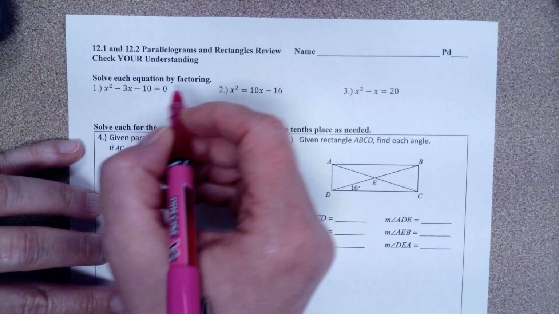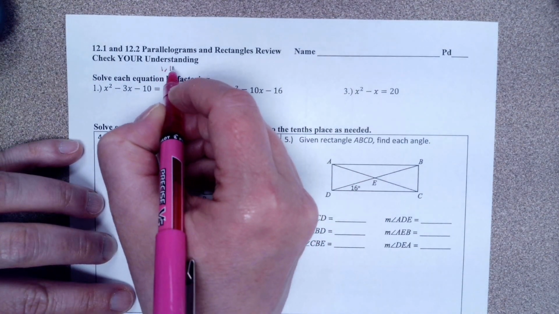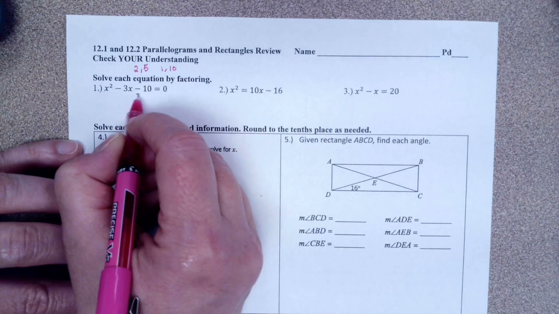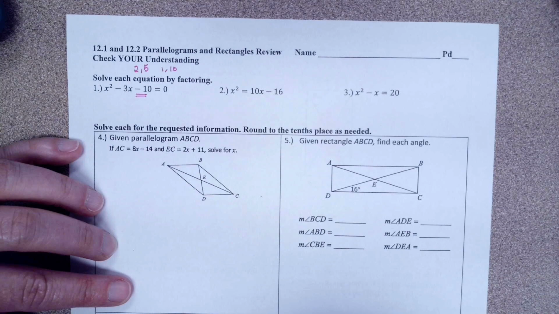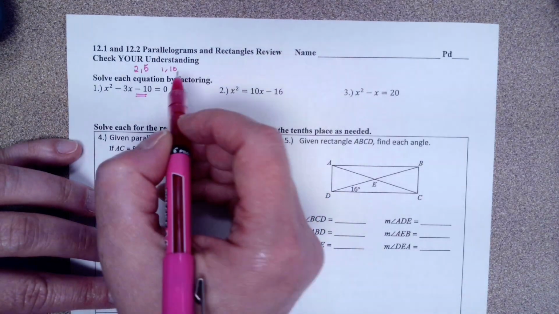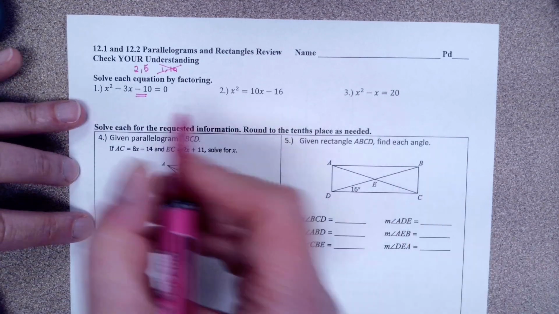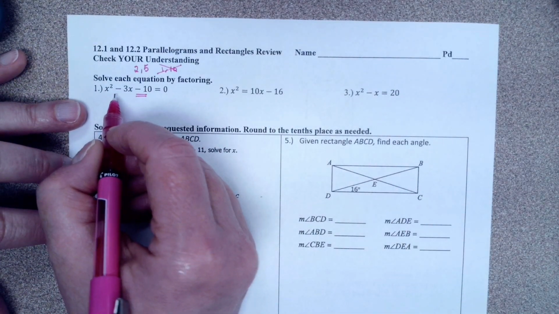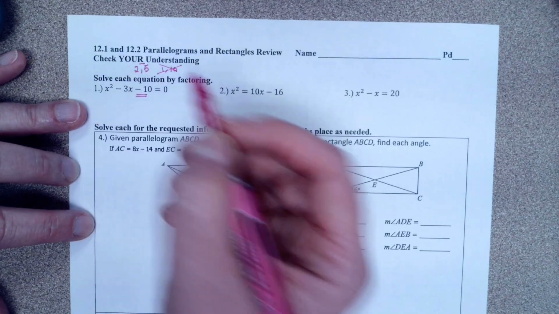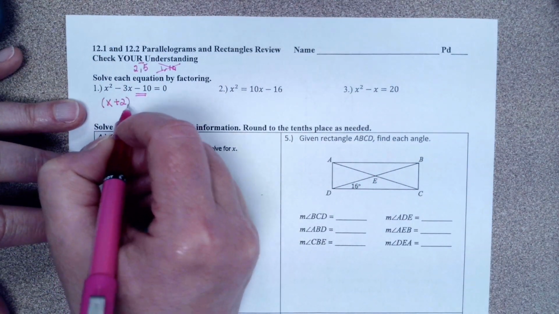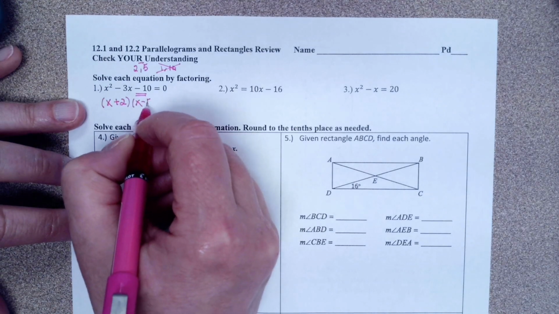So again, to get a negative 10, I'm looking at 1 and 10, or 2 and 5. Those are my only two options. If I want to get a negative 10, then I'm going to need a negative and a positive. There's no way that 1 and 10 are going to get me to that negative 3. If the middle number is negative, then I need the bigger of the two factors to be negative. And so factored form would be x plus 2 and x minus 5.